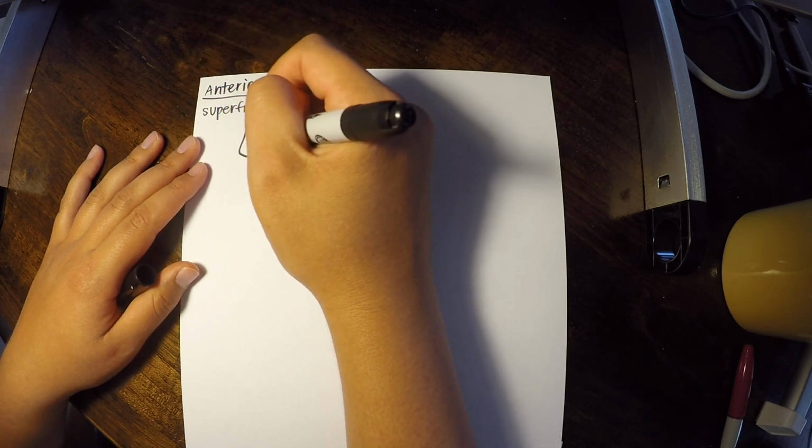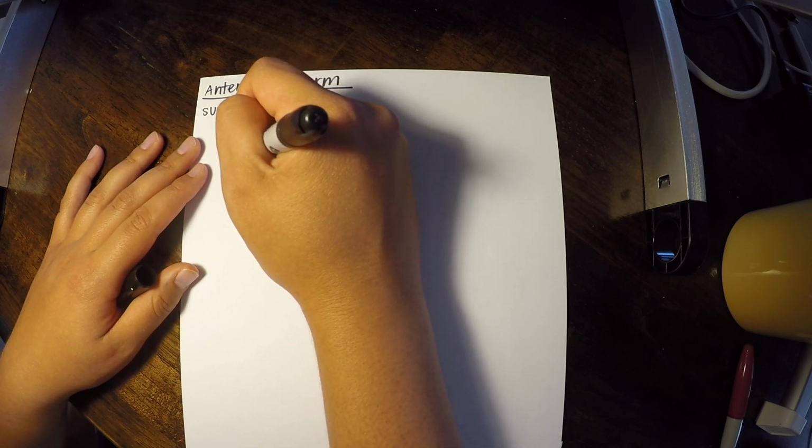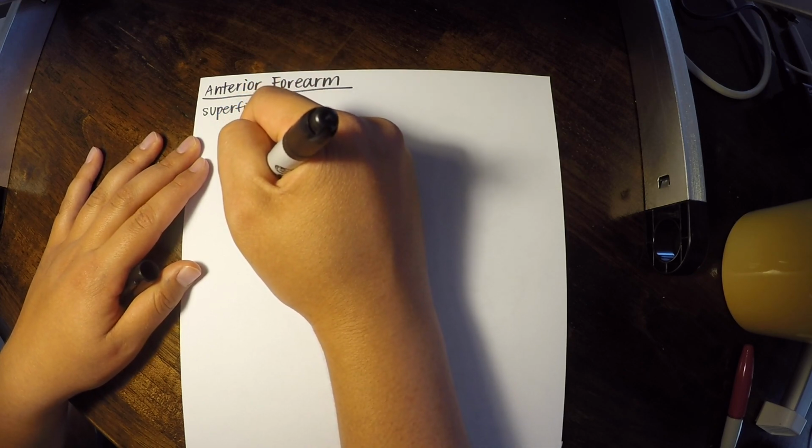And then we're going to have the ulna coming through right here.